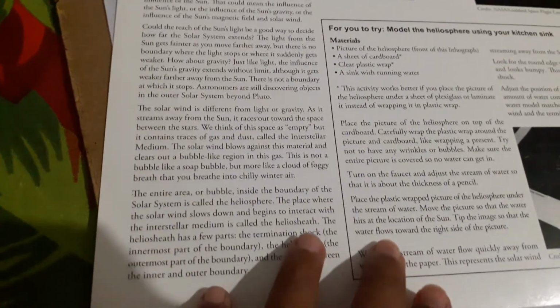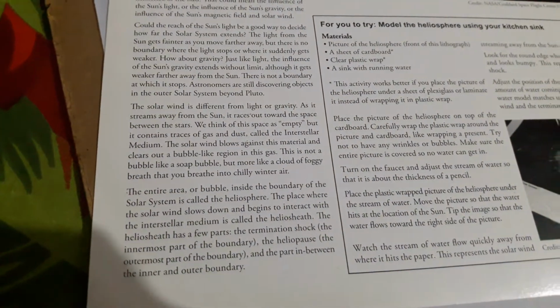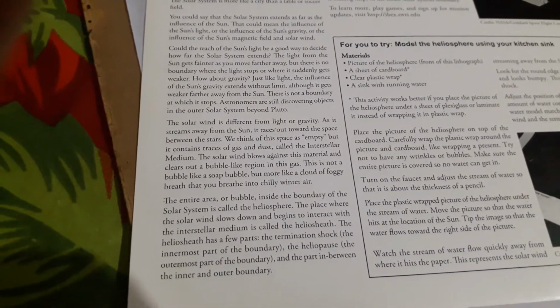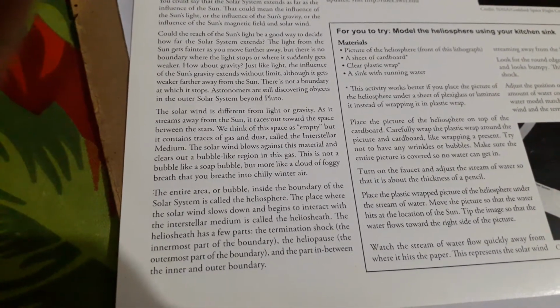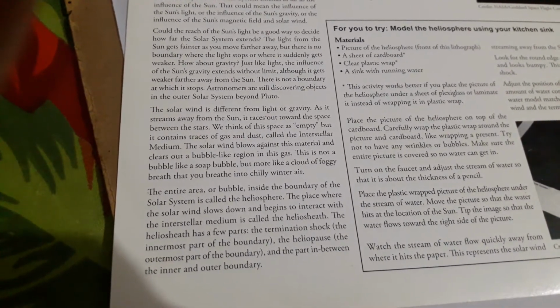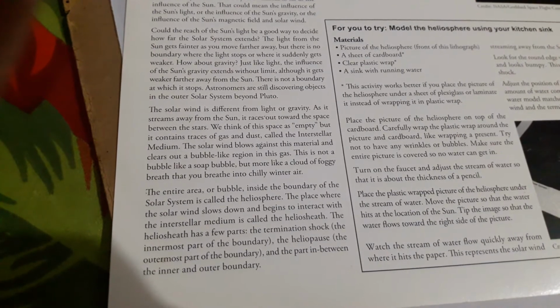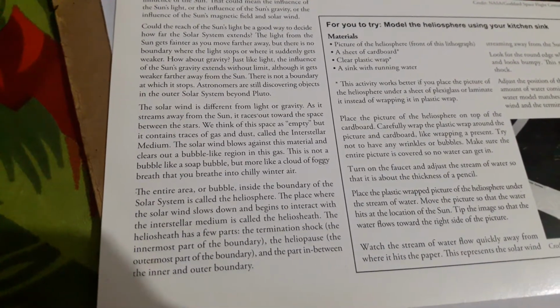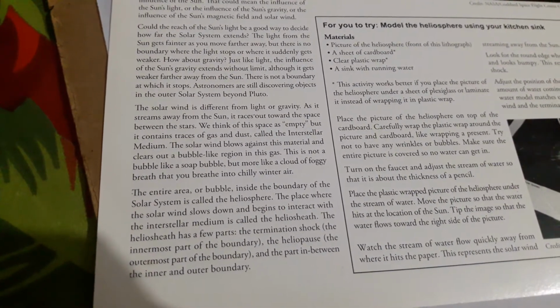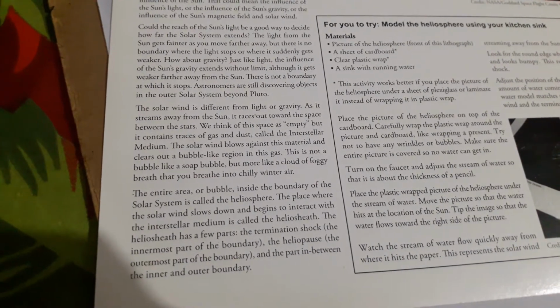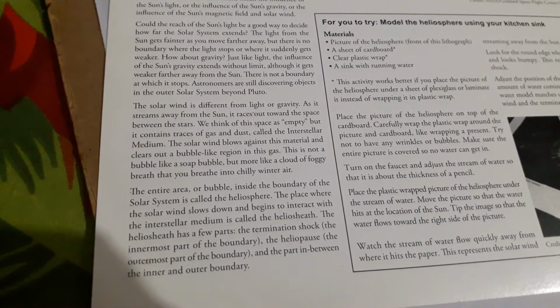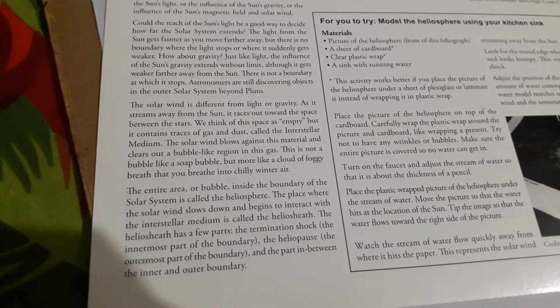The solar wind is different from light or gravity. As it streams away from the Sun, it races out towards the space between the stars. We think of this space as empty, but it contains traces of gas and dust called the interstellar medium. The solar wind blows against this material and clears out a bubble-like region in this gas.